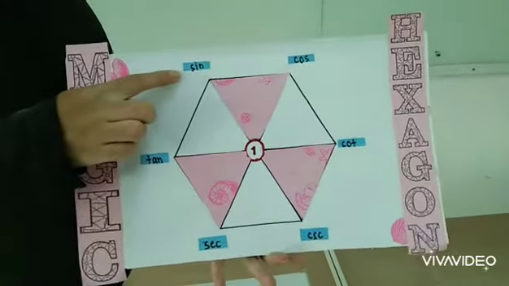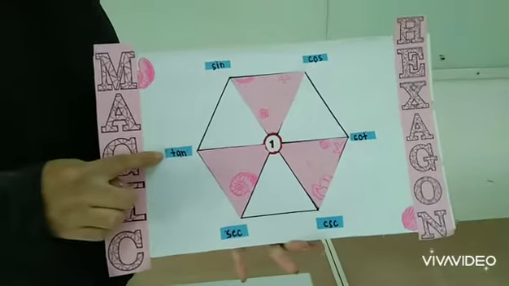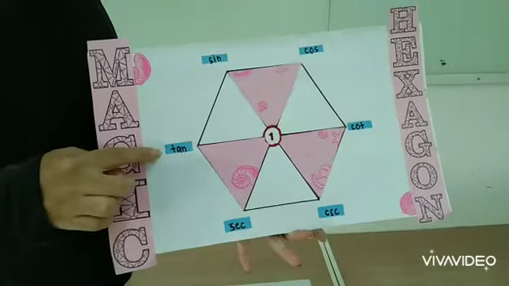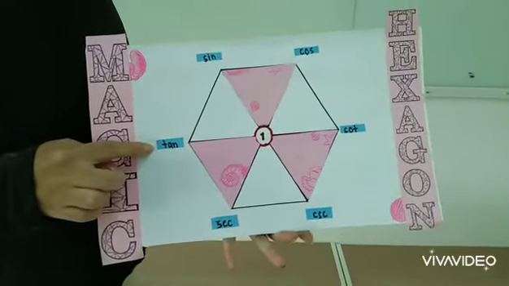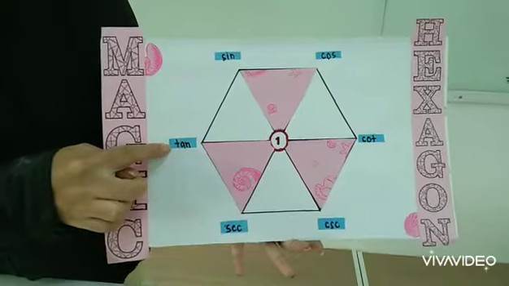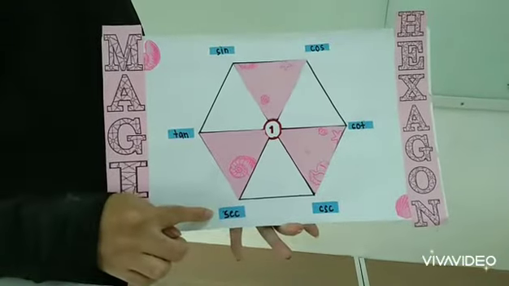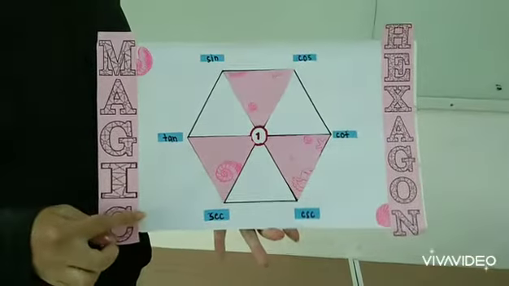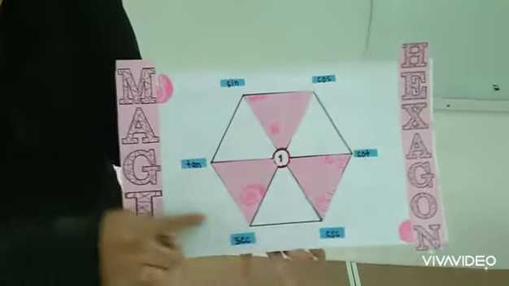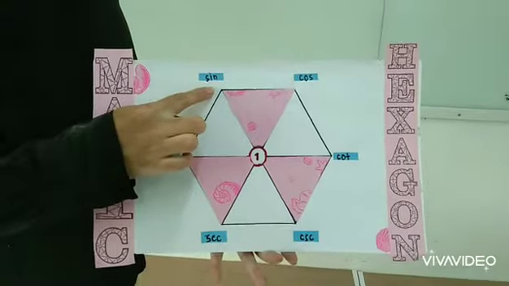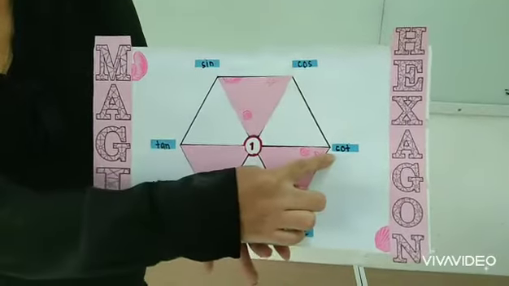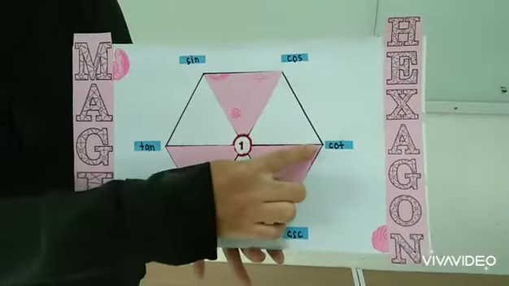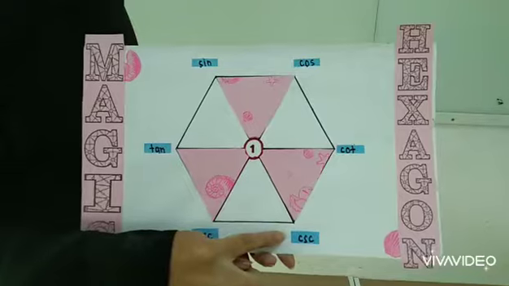counterclockwise. So sine theta is equal to tan theta over secant theta. Then if we are going to find the trigonometric identity for tangent, tangent theta is equal to secant theta over cosecant theta. Then if we are going to do it clockwise, sine theta is equal to cosine theta over cotangent theta. For cosine theta, it is equal to cotangent theta over cosecant theta.